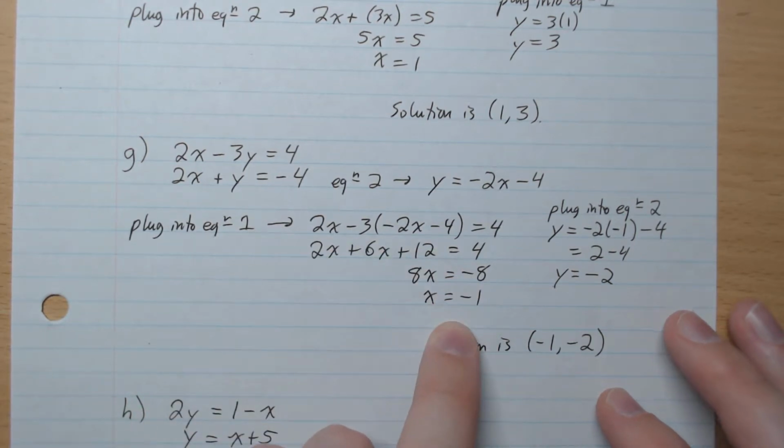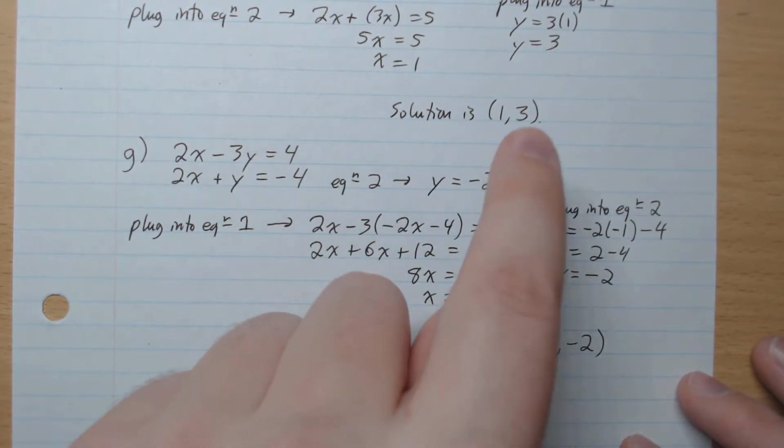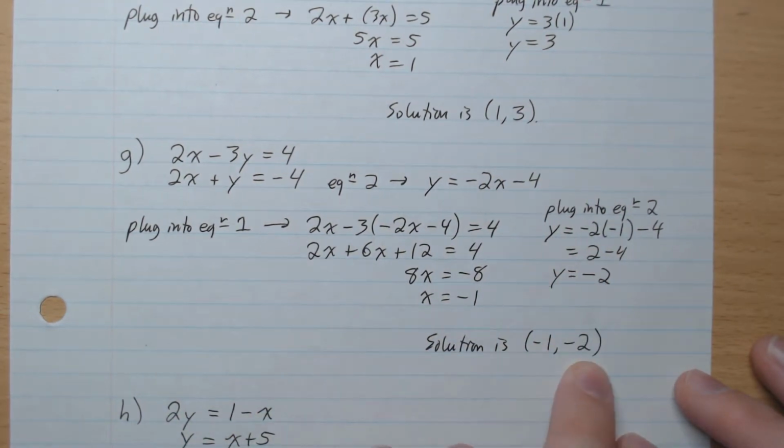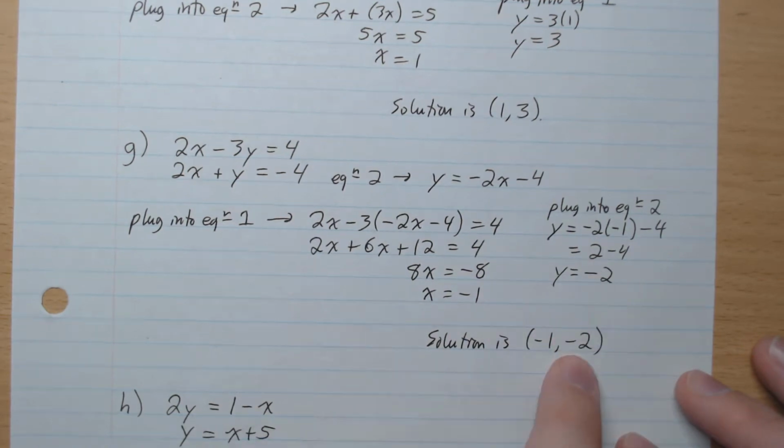Isolate for x, we get x equals negative 1. Plug that into our equation here, and we get y equals negative 2. So the solution to the system is (-1, -2).